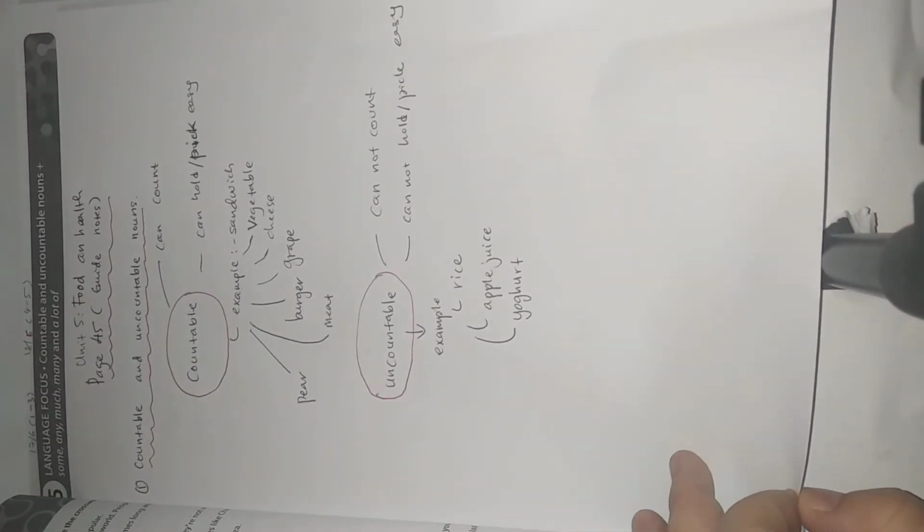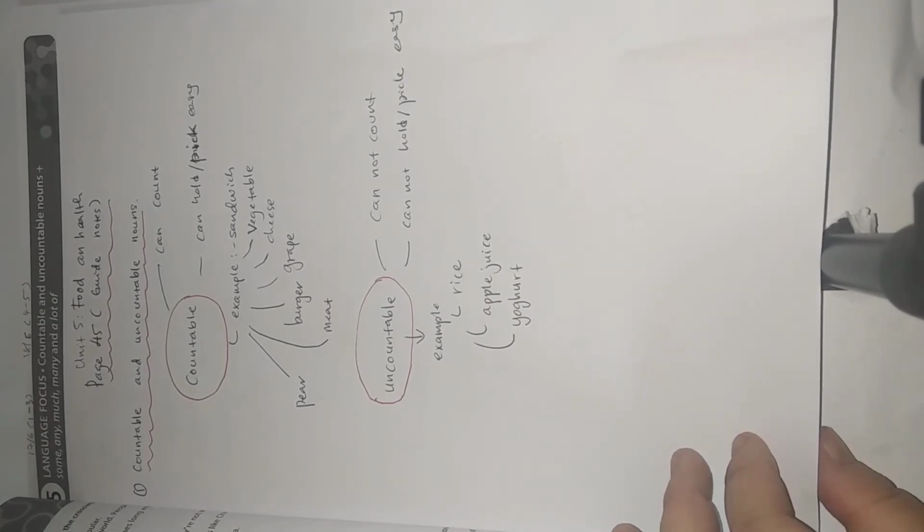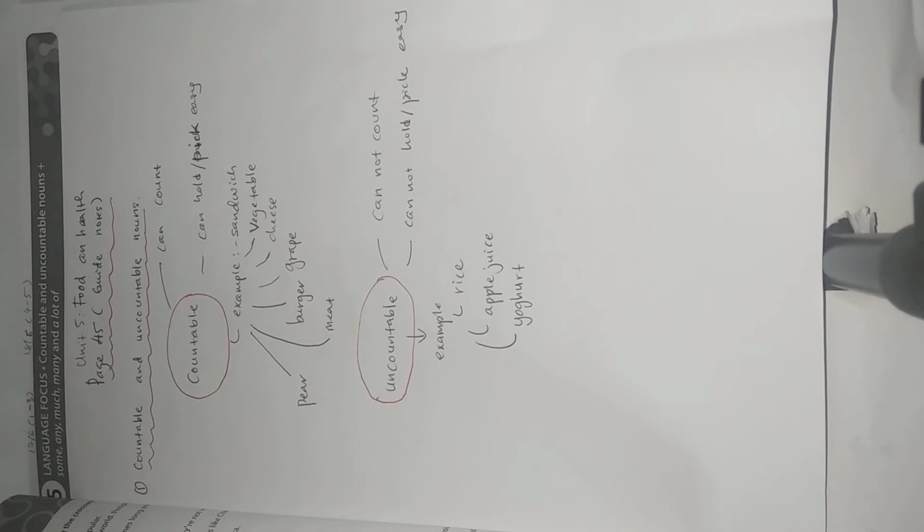Today it's about language focus for countable and uncountable nouns, which is some, any, much, many, and a lot of. Okay, the usage of these words. But before that, as usual, we do some revision, and I will give you the notes. I hope you can take a screenshot of the notes that I give you, so you can use them as a reference when you do the activities. Don't worry, we will discuss the notes together.